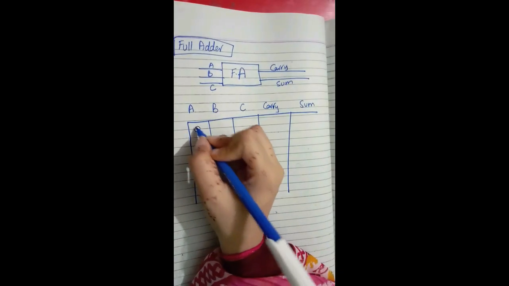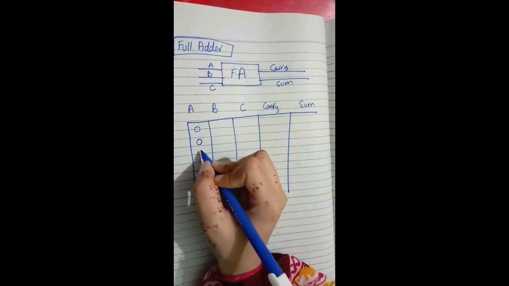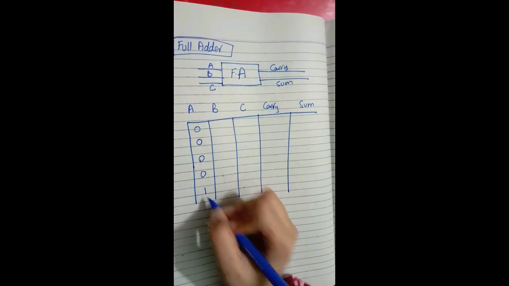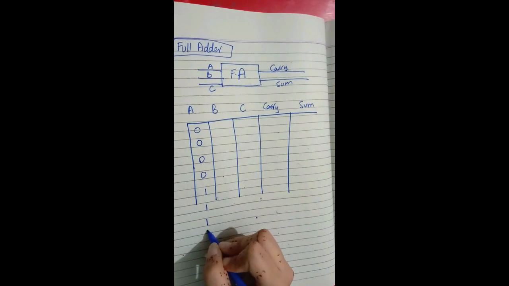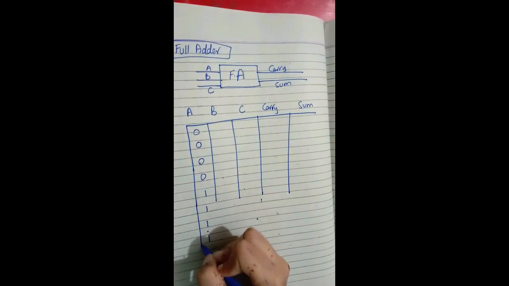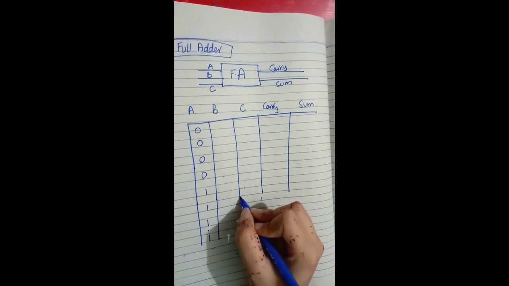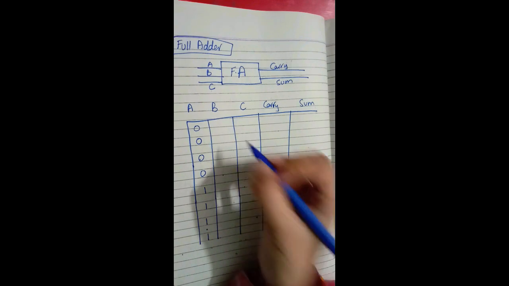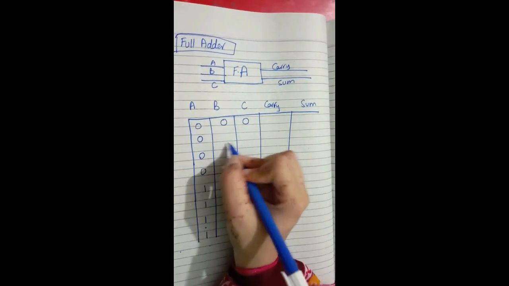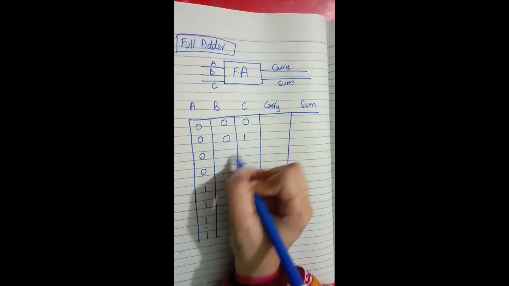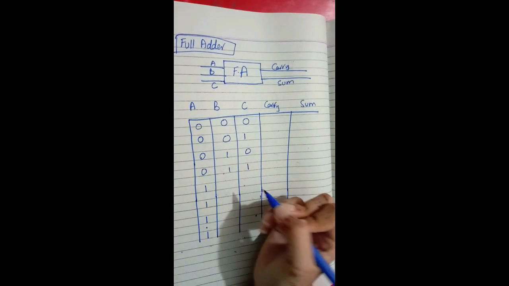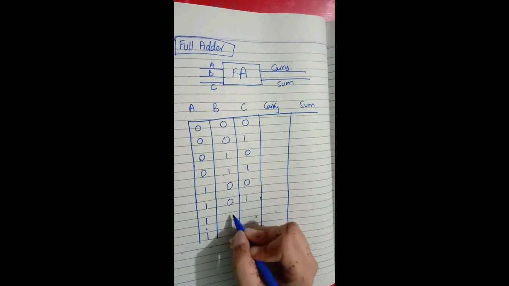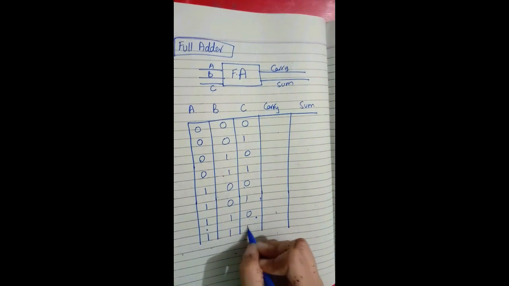We have 0, 0, 0, 0, 1, 0, 1, 1, and again we will repeat it: 0, 0, 0, 1, 1, 0, 1, 1.